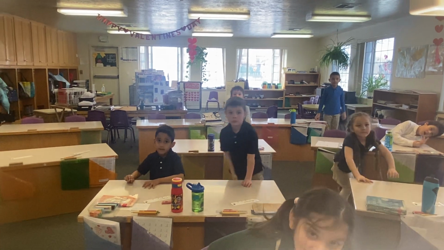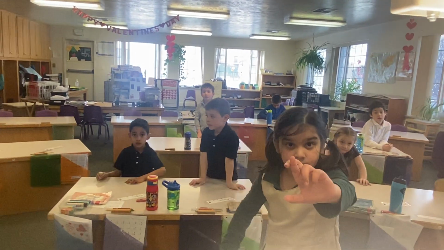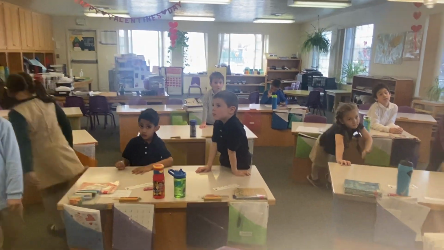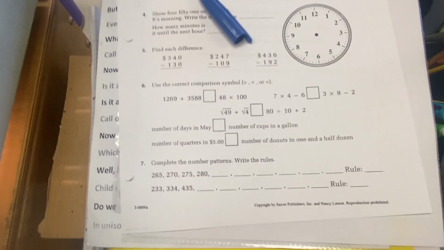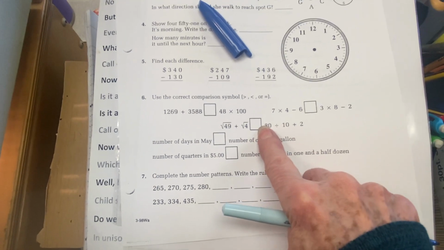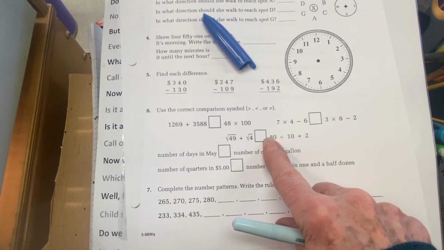Oh, it's bigger, so we've got to make the big sign go here. So this says this is smaller. This is bigger. Okay, so Harry and Caleb, you will get to do these. I'm videoing this for Caleb. You'll get to do this and this by yourself.